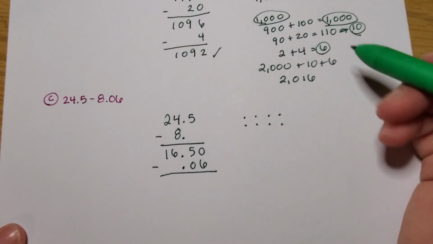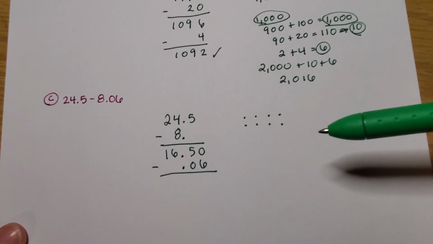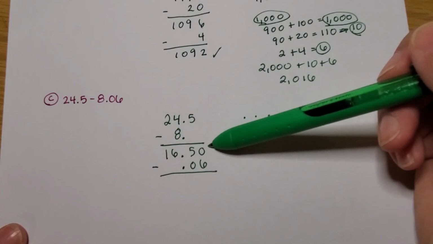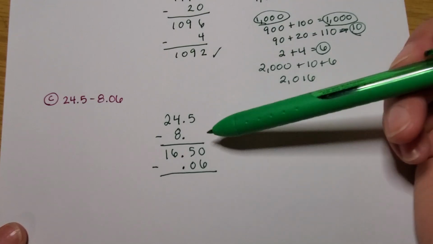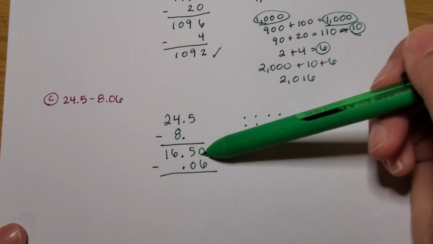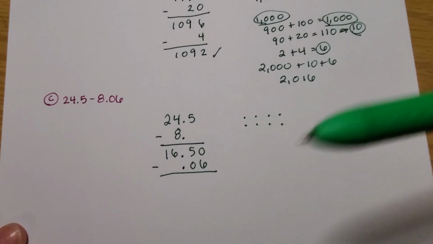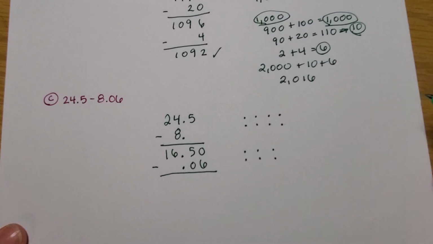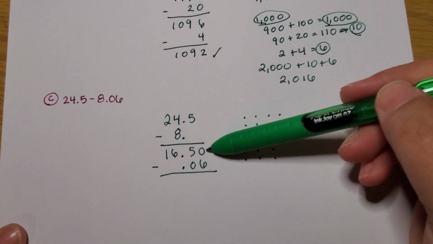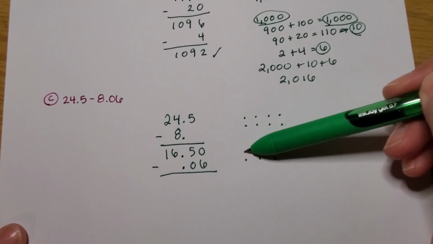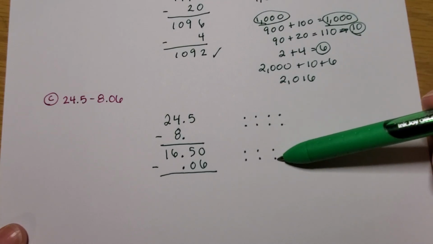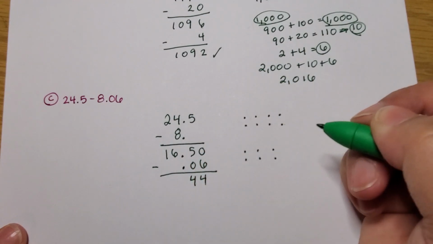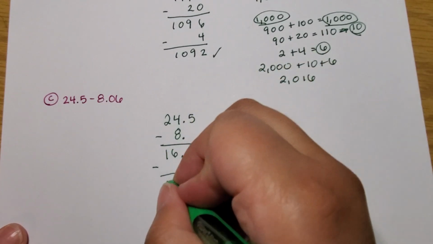And now we can count down. Again, remember with the decimal point, you can kind of think of it like that decimal point's not there. So you could think of this as 1,650 and you're counting down 6. Or you could think of it as just 50 and you're counting down 6. Either way, I'm going to draw out 6 dots to make that easier. And I'm going to think of it as 50. So 50, 49, 48, 47, 46, 45, 44. And then I'll bring down the 16 point.